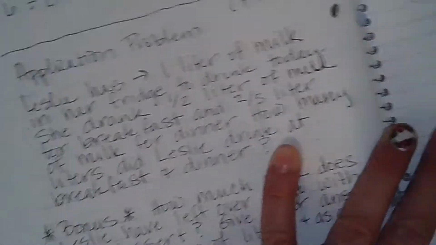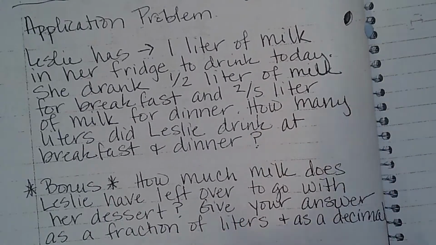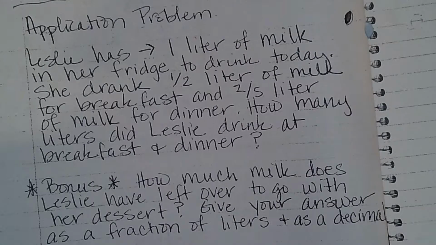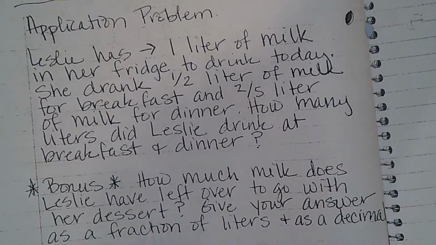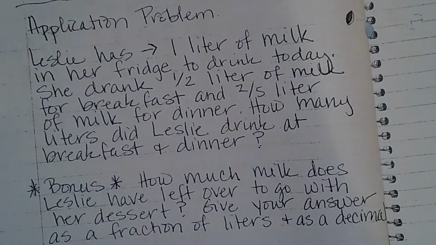All right. The last part of our fluency is this application problem. Leslie has 1 liter of milk in her fridge to drink today. She drank a half liter of milk for breakfast and 2/5 liter of milk for dinner. How many liters did Leslie drink at breakfast and dinner?